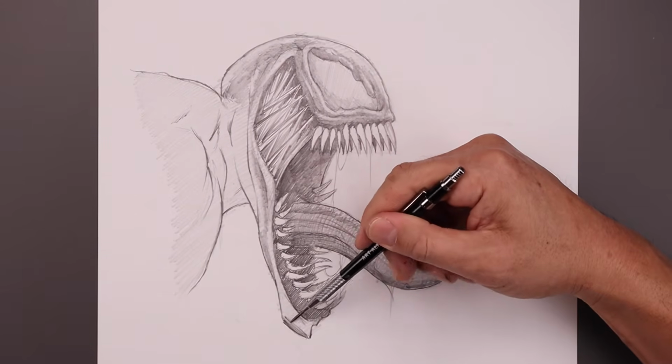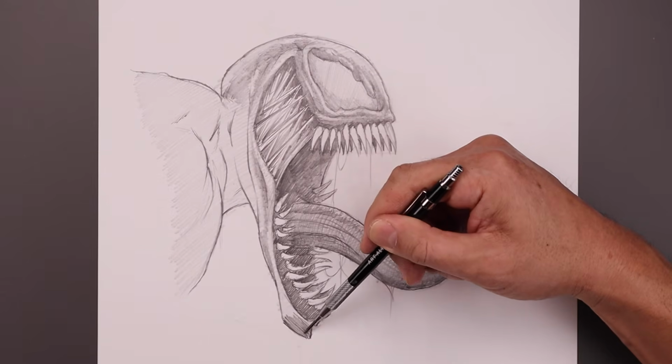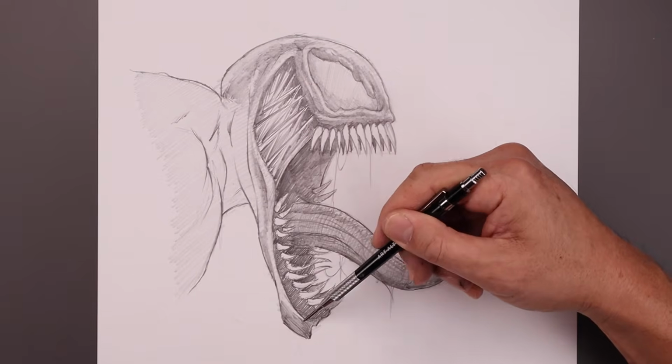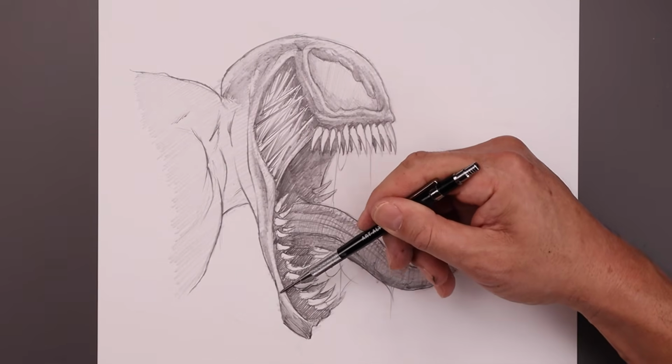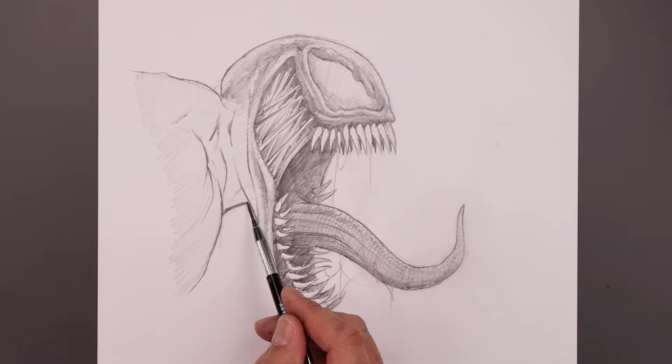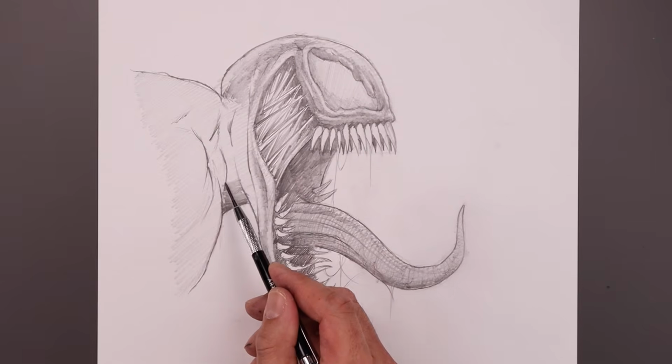I'm just going to draw some more of that shadow across the bottom of the chin. We'll darken up that entire area. Just add a little bit of a highlight glare along the top edge of the mouth. And do the same thing across the neck. Just darkening up the neck area and then fading that up.